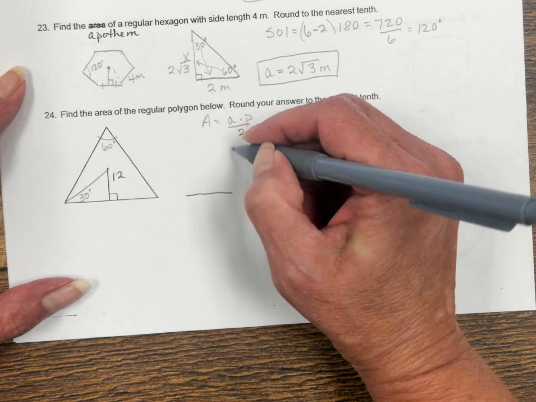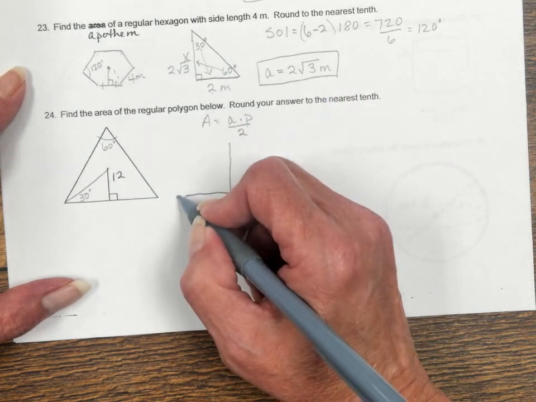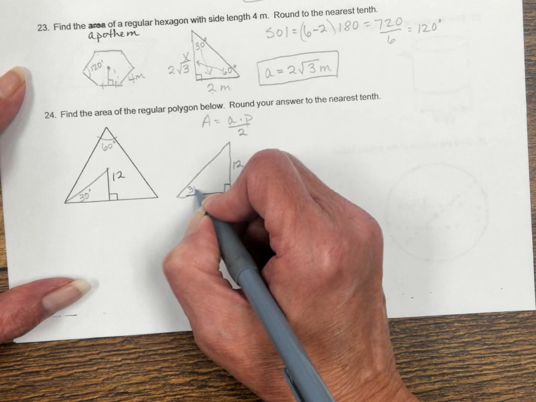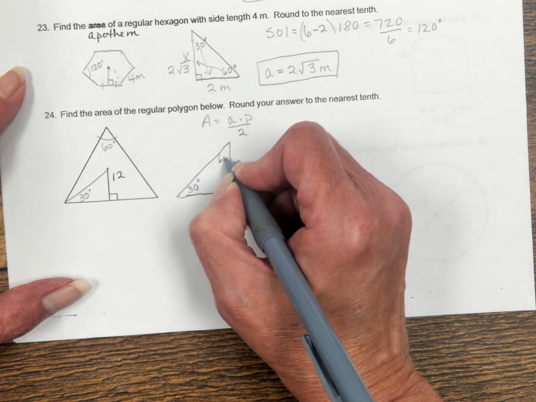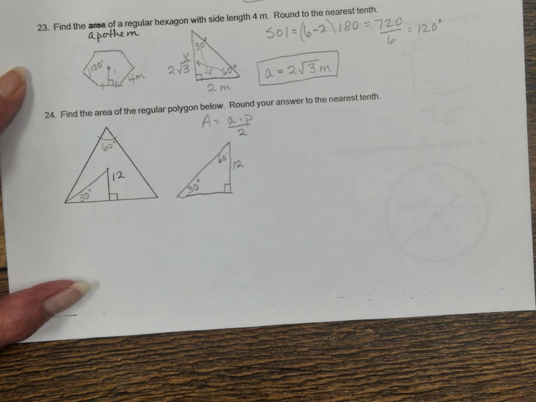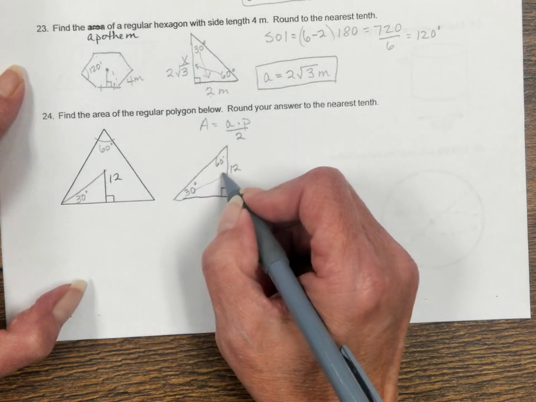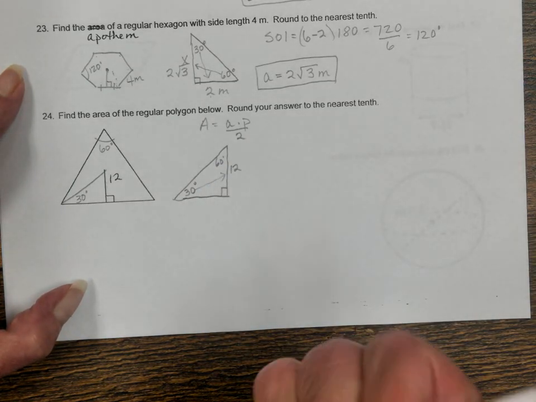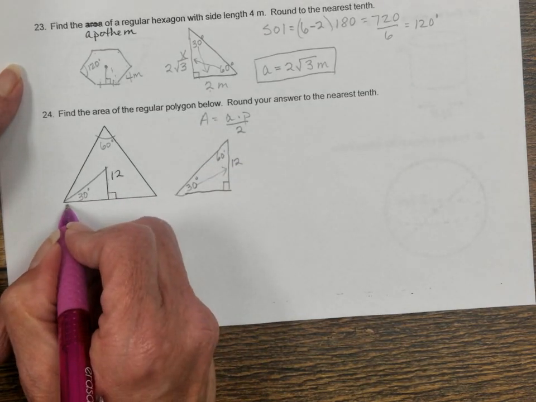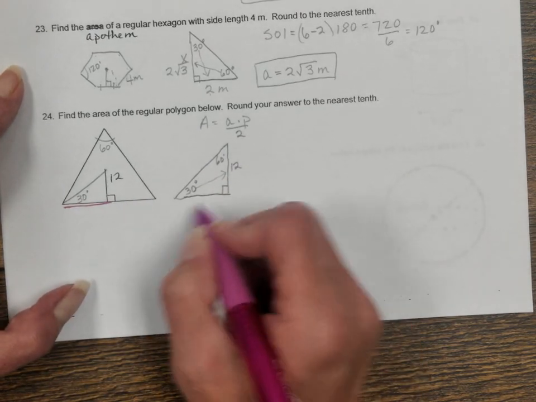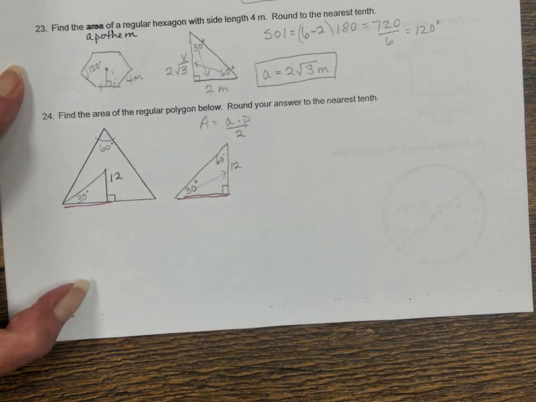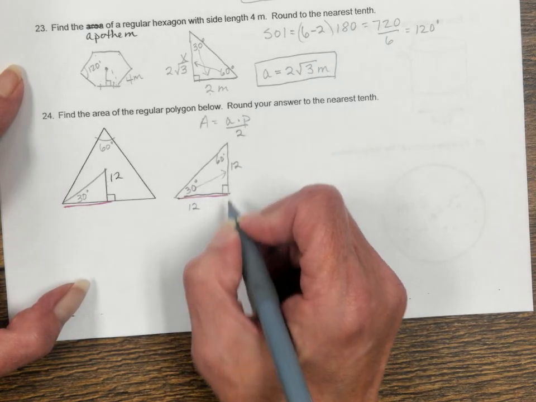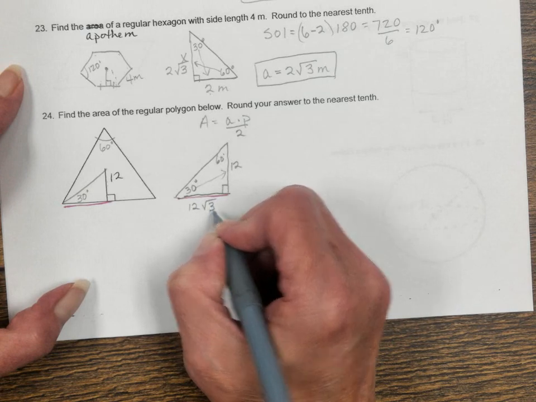Now I'm going to pull it out and make it a little bigger so that we can work with it. This side is 12. Here's my right angle. I have a 30, 60, 90 degree triangle. Oh, I got lucky again. My building block is 12. But remember, the part I want to really know about is here. Okay? So this is what I'm looking for. And across from my 60-degree angle is my building block, in this case 12, times the square root of 3.